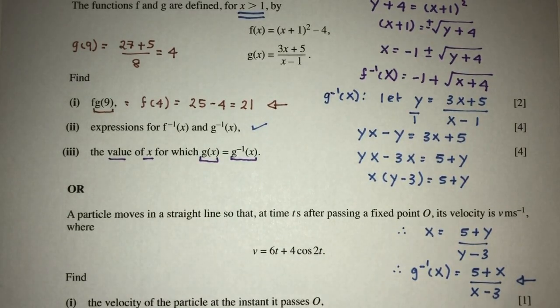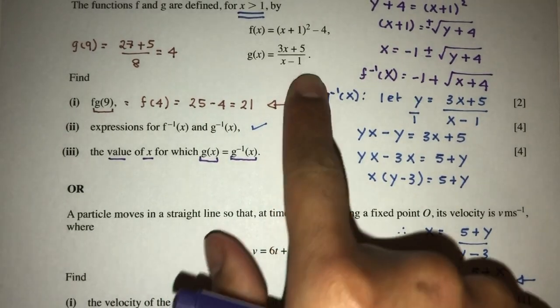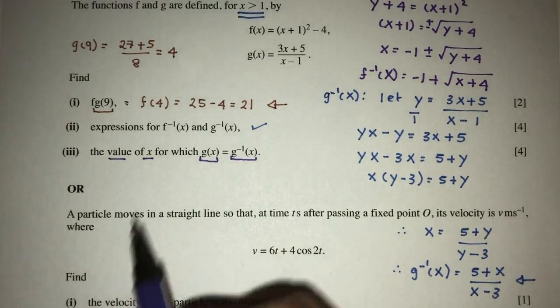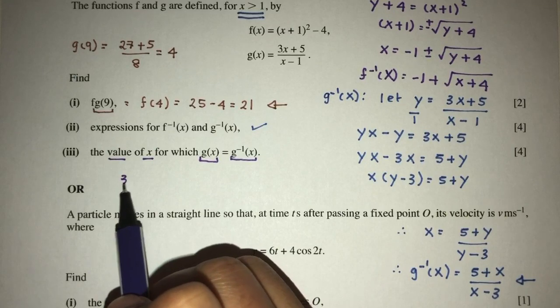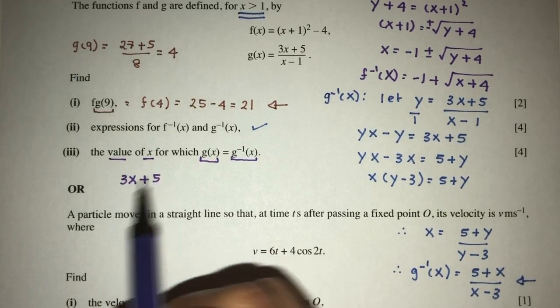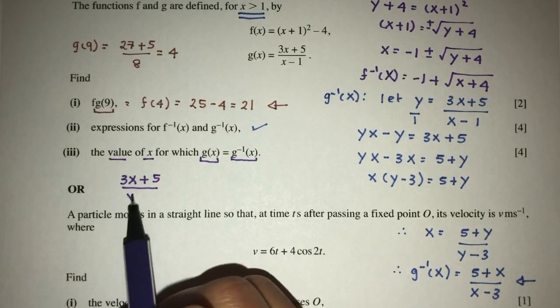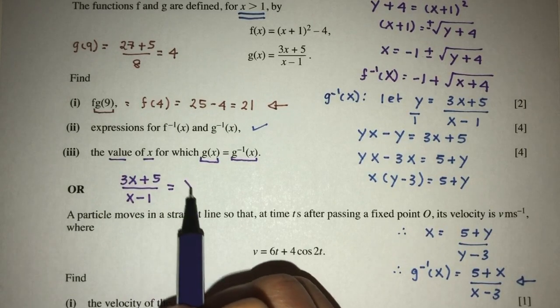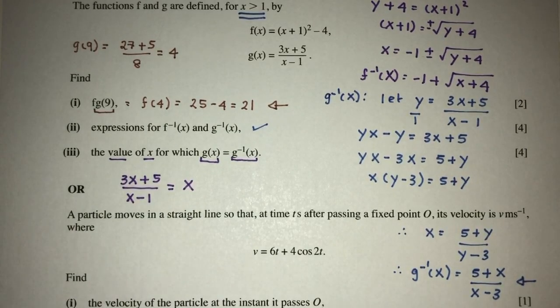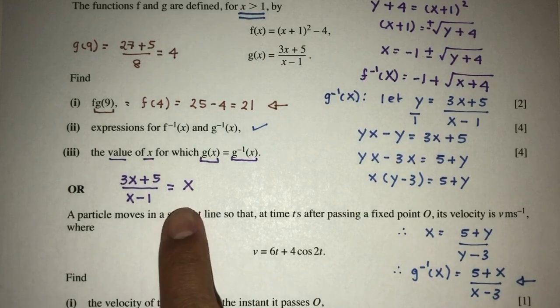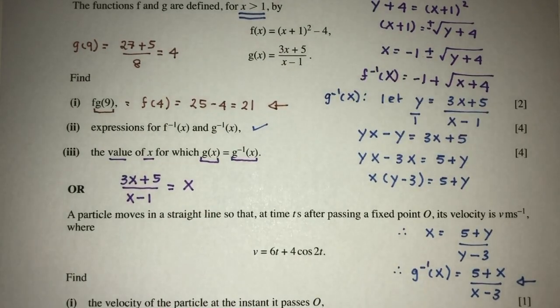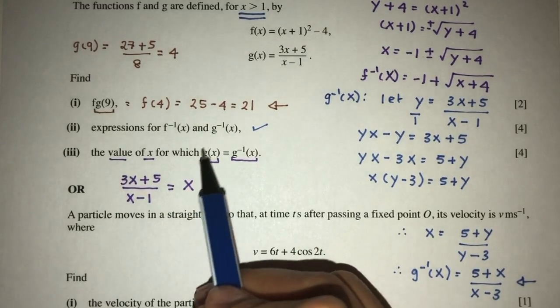Now in this case, you can always equate this to this, or even easier, you can just write g of x, which is (3x + 5)/(x - 1), is equal to x. So you may ask me why? Why can I just put x here? It makes sense if you think about what is the relationship between the function g of x and its inverse.